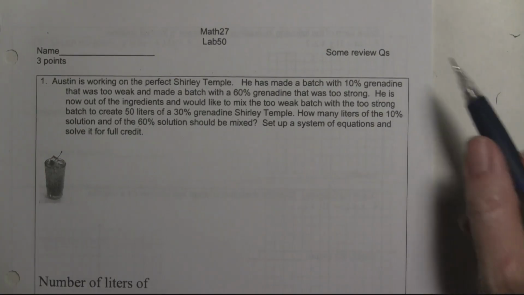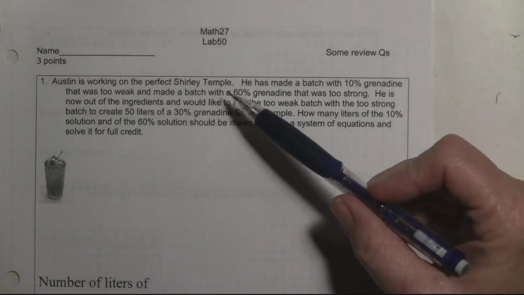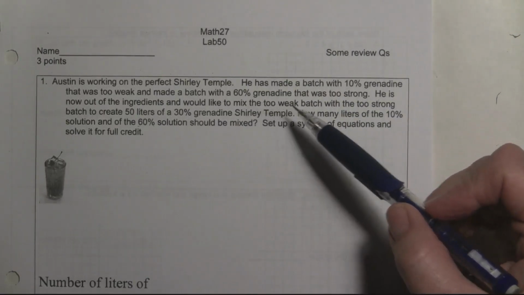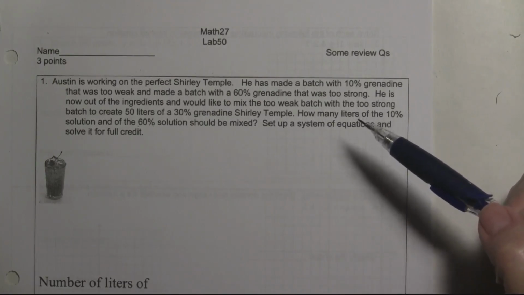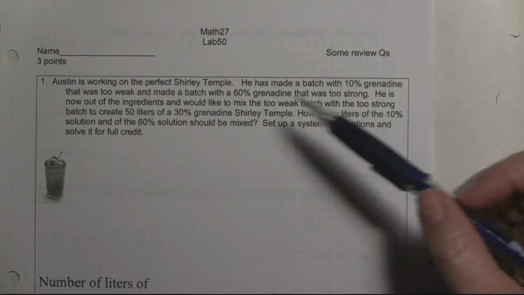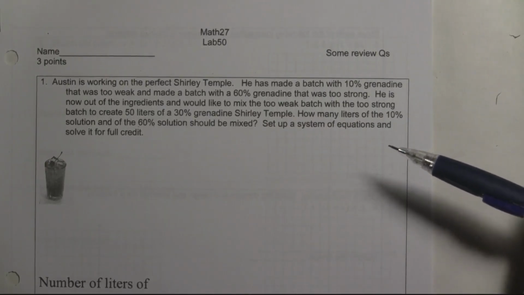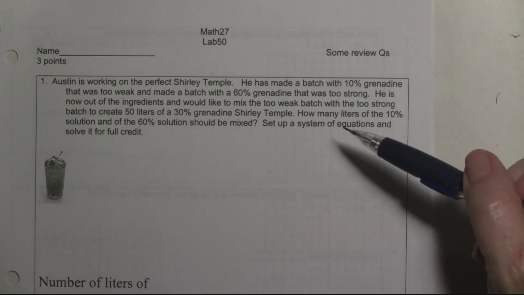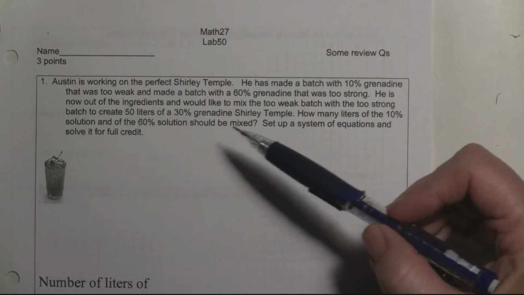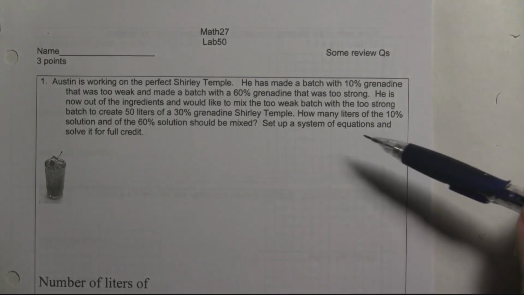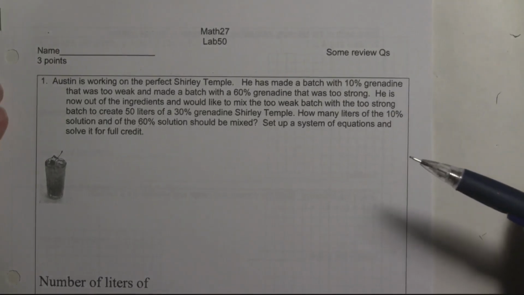Okay, so Lab 50, Austin is working on the perfect Shirley Temple. He has made a batch with 10% grenadine that is too weak and made a batch of 60% grenadine that is too strong. He is now out of ingredients and would like to mix the too weak batch with the too strong batch to create 50 liters of 30% grenadine Shirley Temple. How many liters of 10% solution and 60% solution should be mixed? Set up a system of equations and solve for full credit. Okay, so that's what we've got to do.